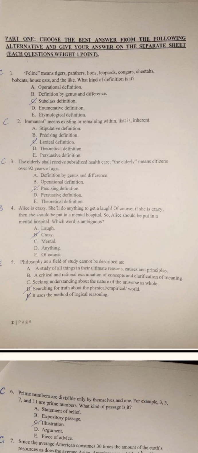Here stipulative definition is a type of definition which assigns a meaning to a word for the first time. The purpose of this stipulative definition is usually to replace a more complex expression with a simpler one.